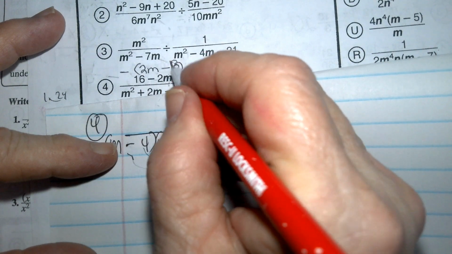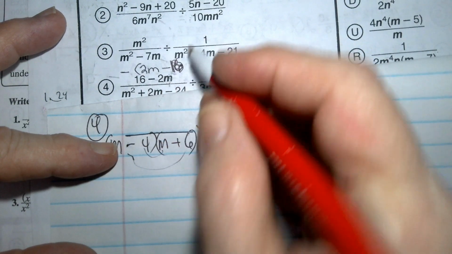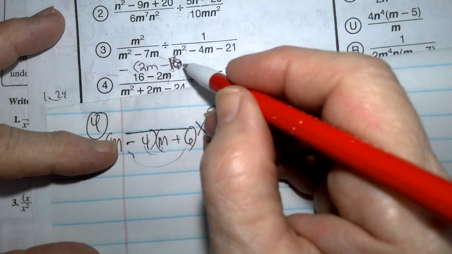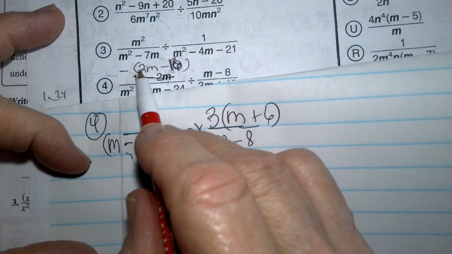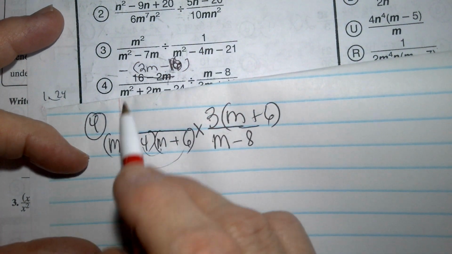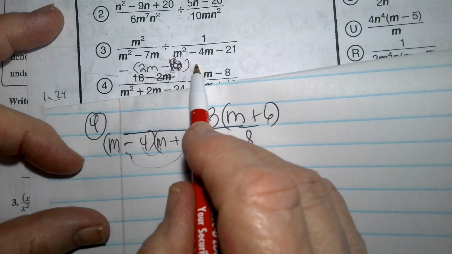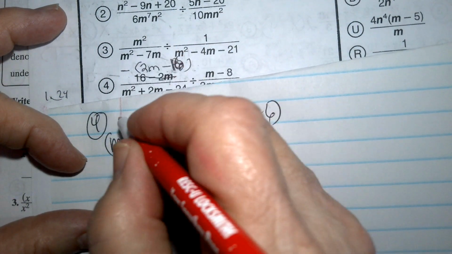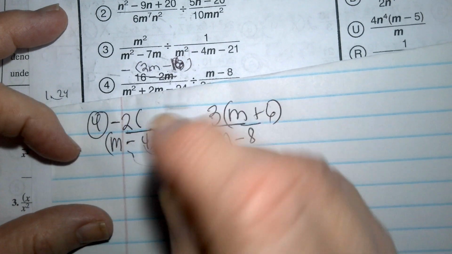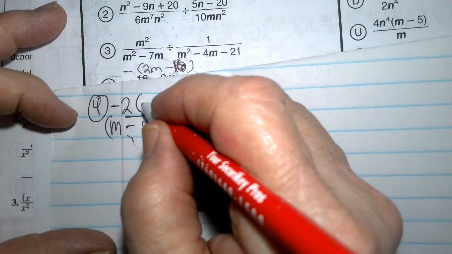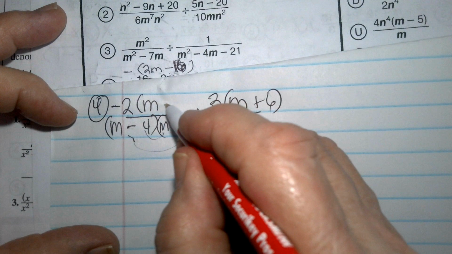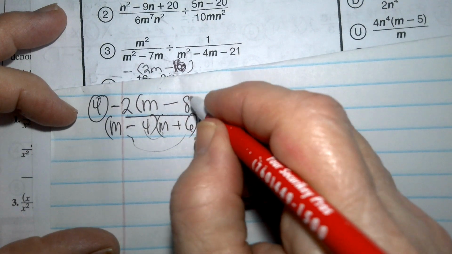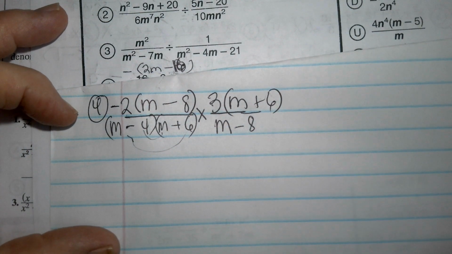Why did somebody say 8? Who said 8? I don't know, somebody said 8. A negative times negative is my positive 16. So now with this, so this is gone. So now with this, we'll bring it down here. Is there anything that will come out of the 2m and the 16? A 2, not an 8. All right, so negative 2, and what do we have left? 2 times m minus 2 times what will give us 16? 8. Okay. And now I think we're ready to go.